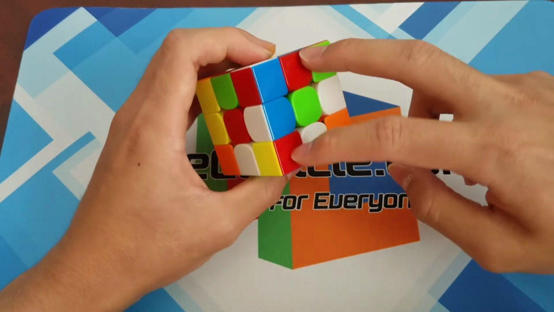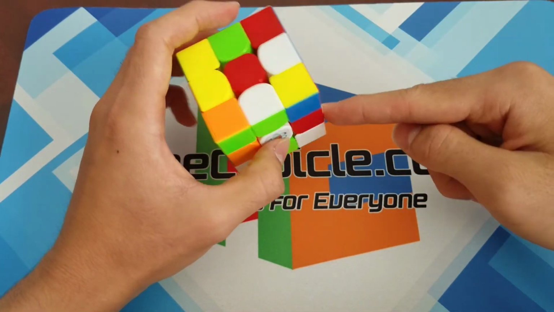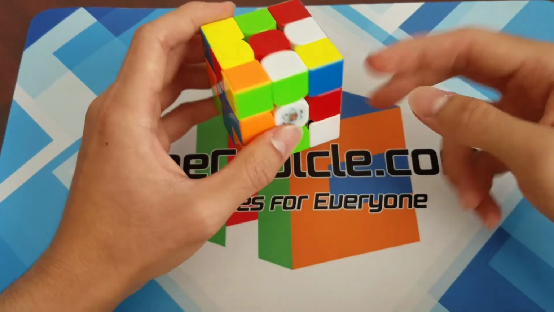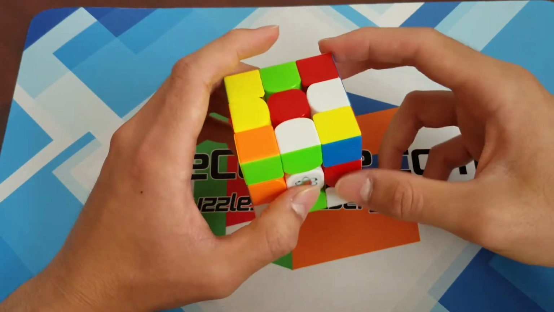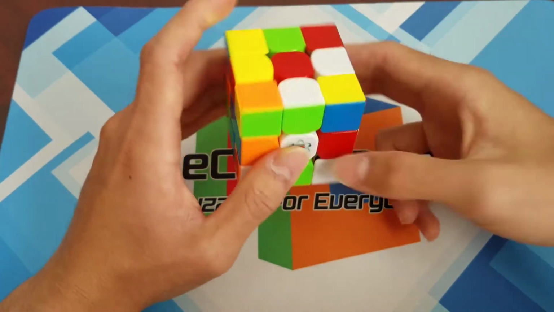And then this pair here, an R2 would bring this edge here, and the U at the beginning would put the corner here. If I do U prime, they'll be paired over here. So then I could just do R U prime B, and they'll be solved in the back here.